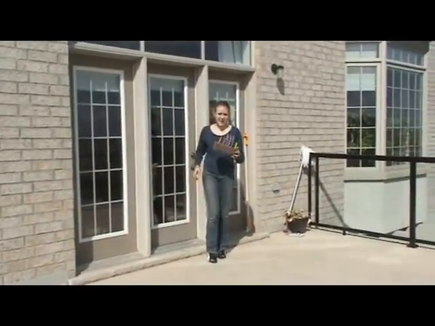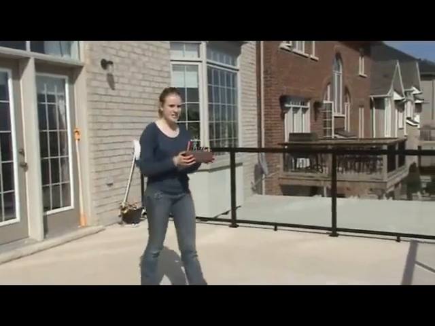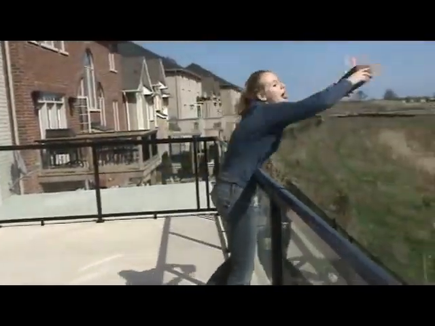Look at this beautiful cake I made. It's so beautiful. Look how pretty.